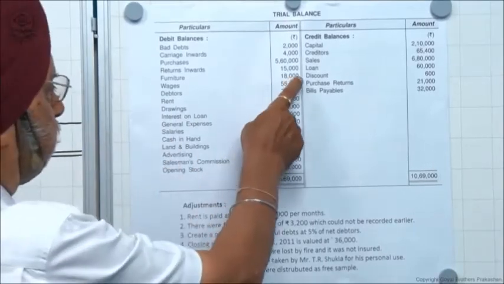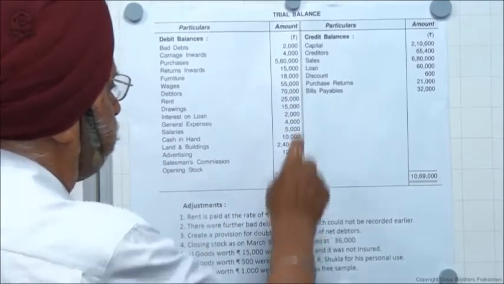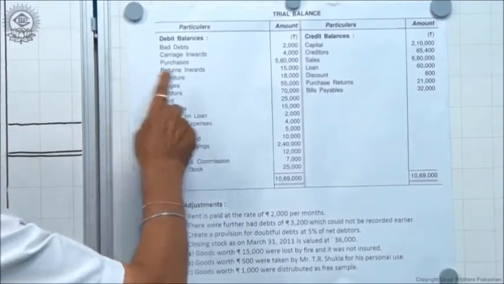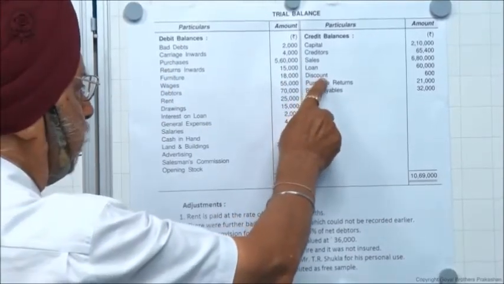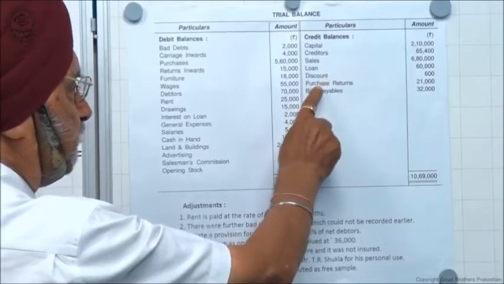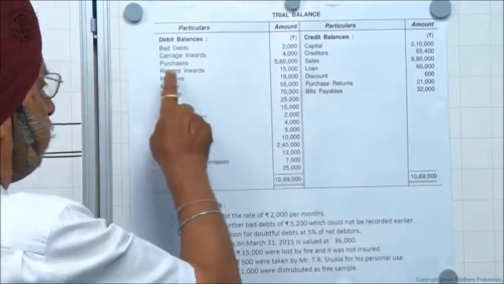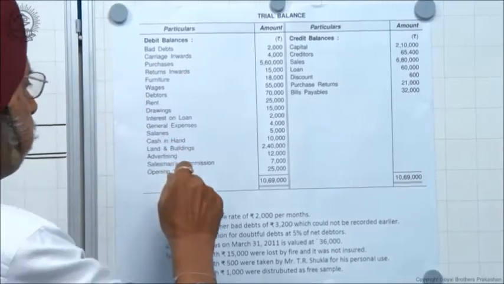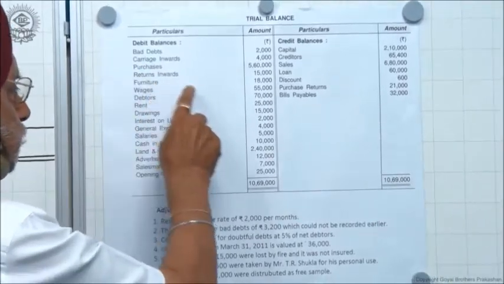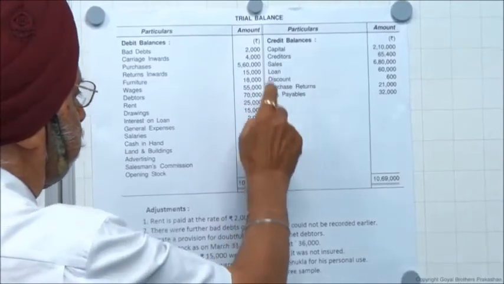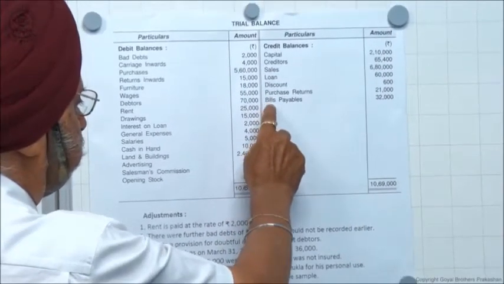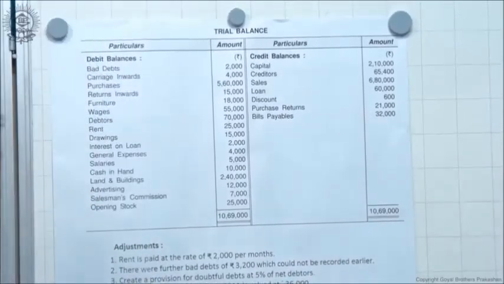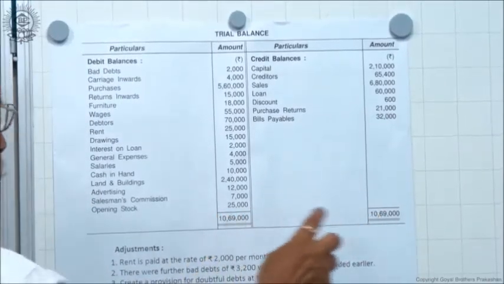Then we have discount. This discount is discount received. Discount allowed comes on this side. This is an income and will go to the credit side of the profit and loss account. Purchase return will be deducted out of purchases, and the returns inward will be deducted out of the sales. The last item is bills payable, given here as 32,000. The total of the trial balance tallies.